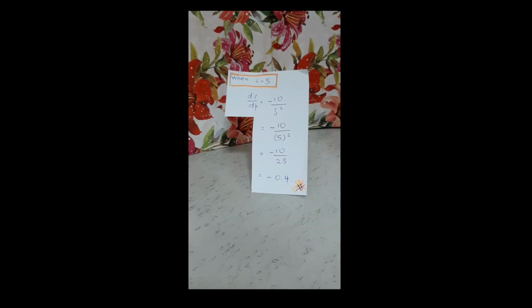Finally, this is our last step in order to solve the problem. All we have to do is replace the S with 5, and the answer will be negative 0.4. Problem solved. In conclusion, every side of the cube will decrease by 0.4 cm per second.